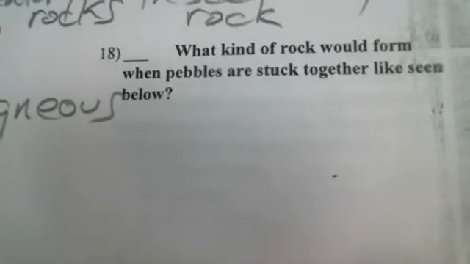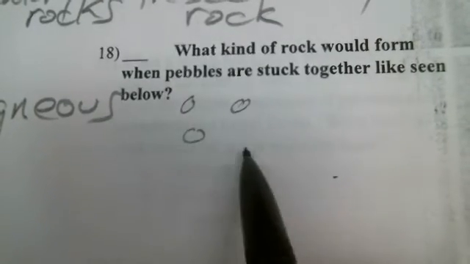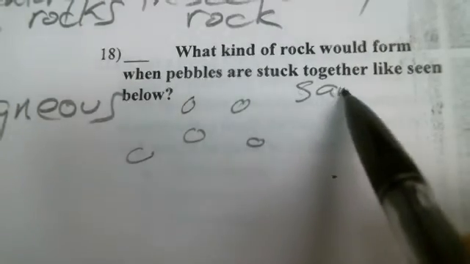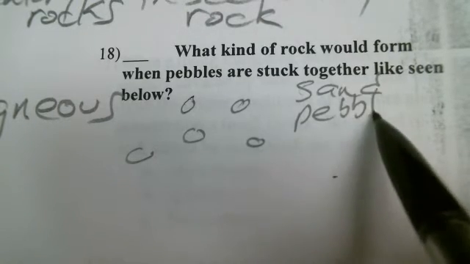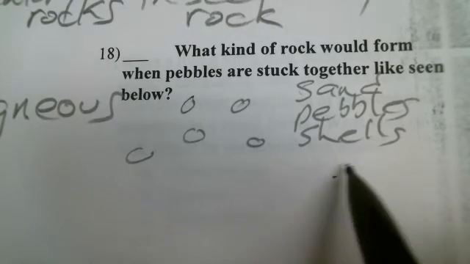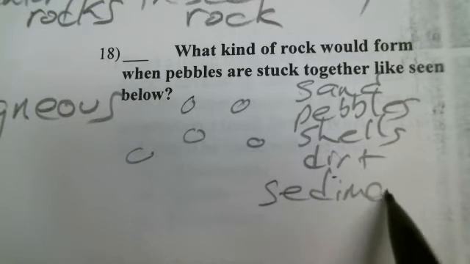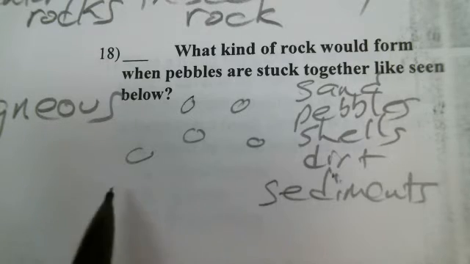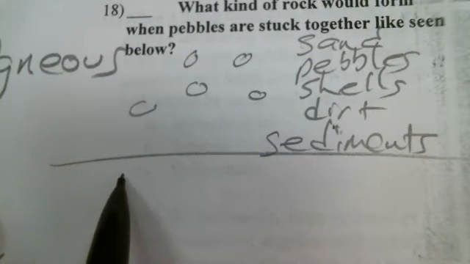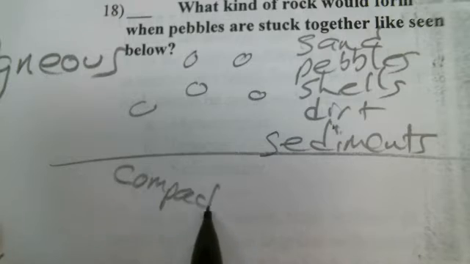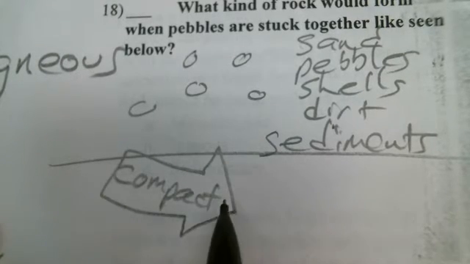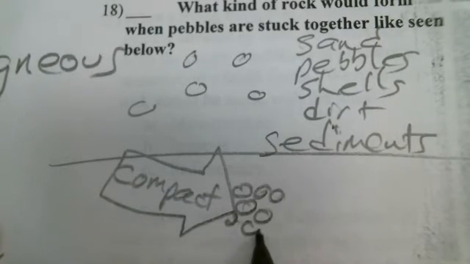Number 18. What kind of rock would form when pebbles are stuck together as seen below? Okay, so we have a picture down here. But we'd start off with sediments, sand, pebbles, shells, dirt. All of those are types of sediments. And then we undergo compaction. So I'm going to draw an arrow pushing in on these things, getting them closer together.